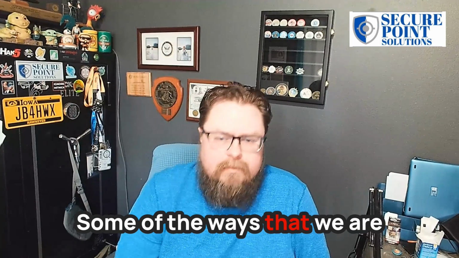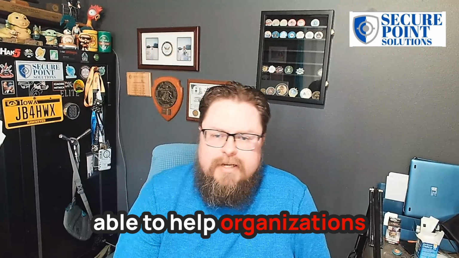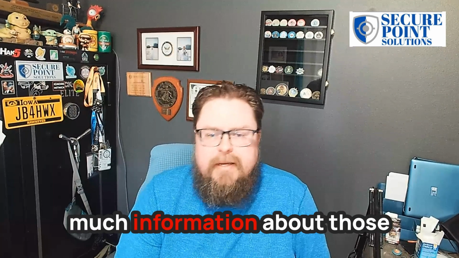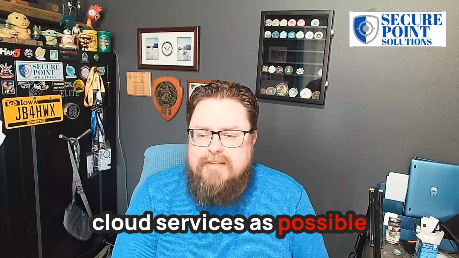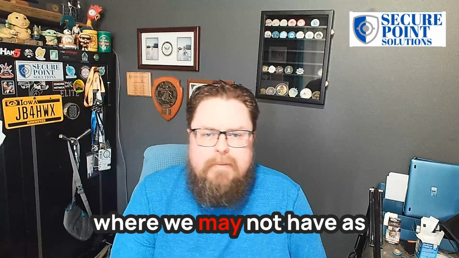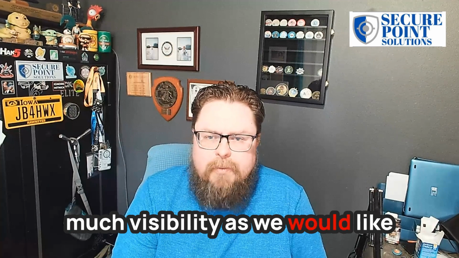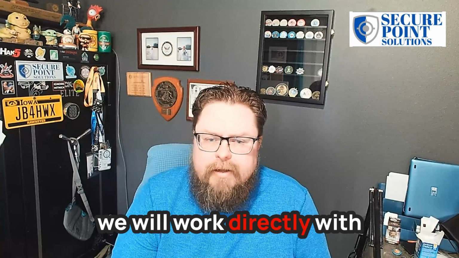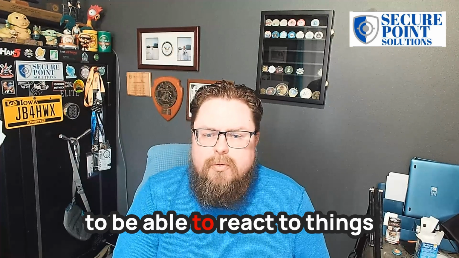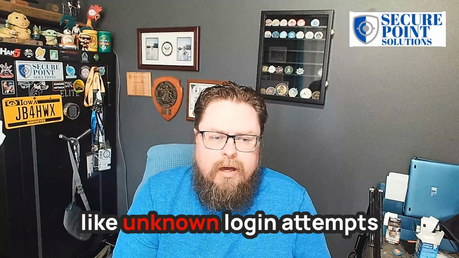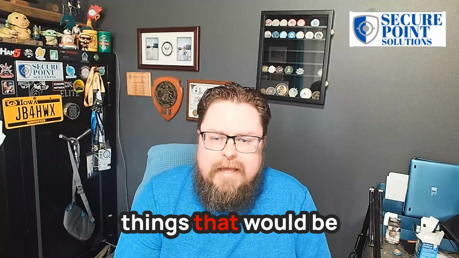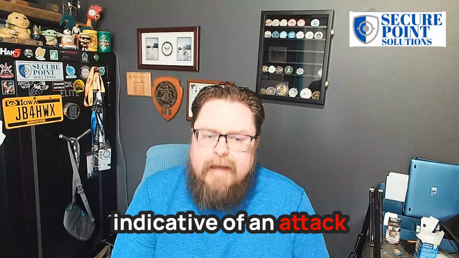Some of the ways that we are able to help organizations secure cloud infrastructure is simply by trying to pull in as much information about those cloud services as possible. If a company uses a cloud service where we may not have as much visibility as we would like, we will work directly with that cloud provider to see if there are options to be able to react to things like unknown login attempts, moving large amounts of data, things that would be indicative of an attack.